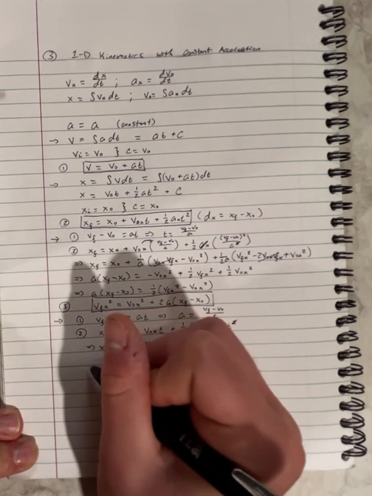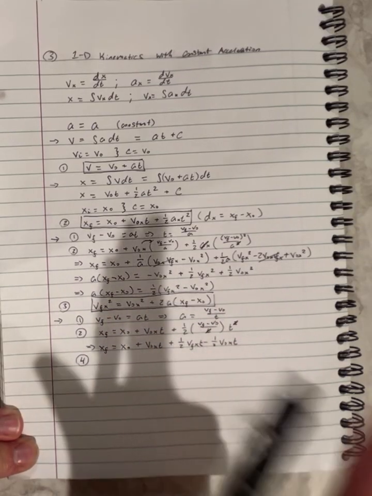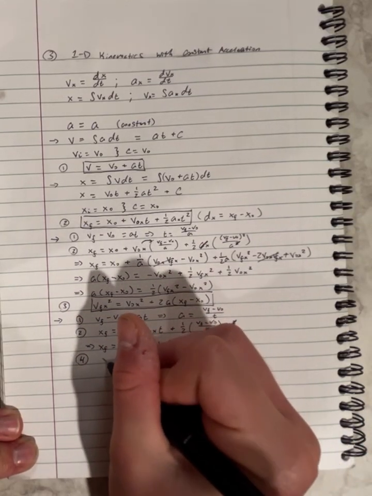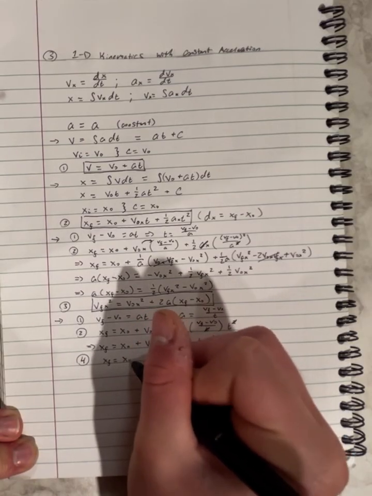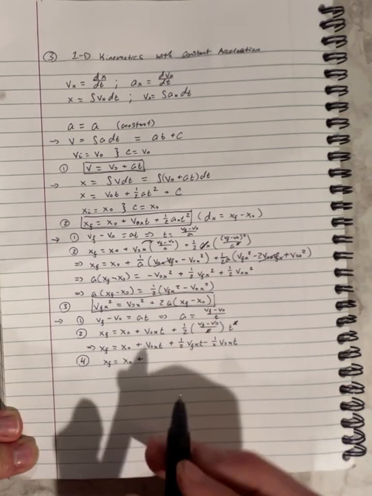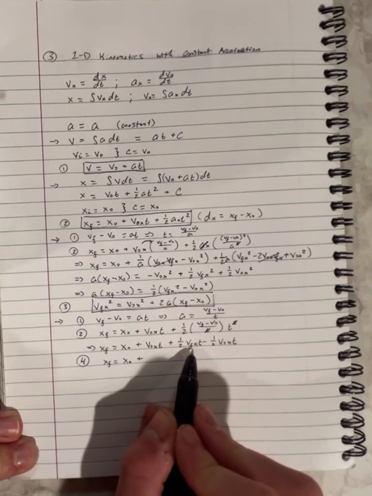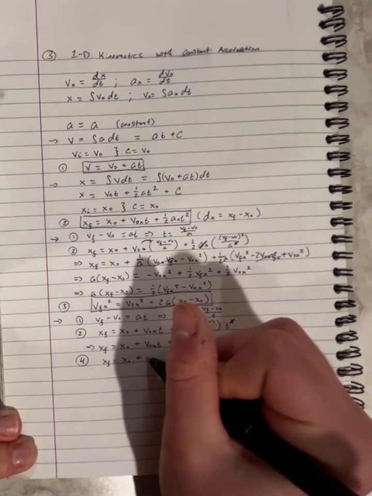So what we get is the final fourth kinematics equation, which is that xf is equal to x naught plus, this is all over 2.